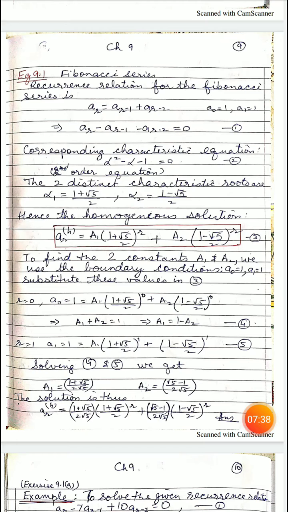And that is what I have done in the next few lines. So you can verify that. That's how you use the a0 value and the a1 value, and you get two equations, equation 4 and 5, and two unknowns, a1 and a2. Then you solve to get the values of a1 and a2, and substitute them in your equation 3, which is your homogeneous solution, and that is the last line. That is the answer you get. This is the homogeneous solution, where you have substituted the values of a1 and a2 by using the boundary conditions.